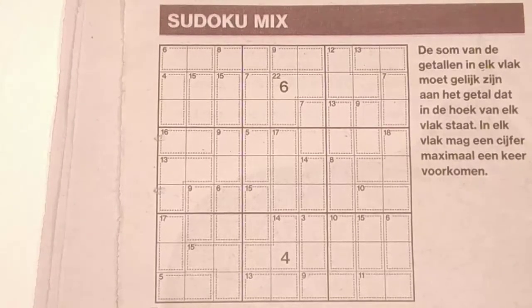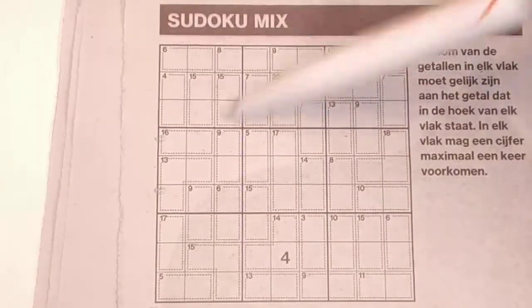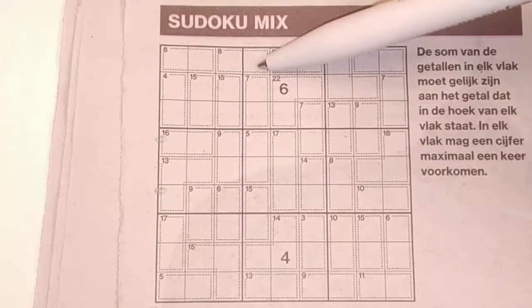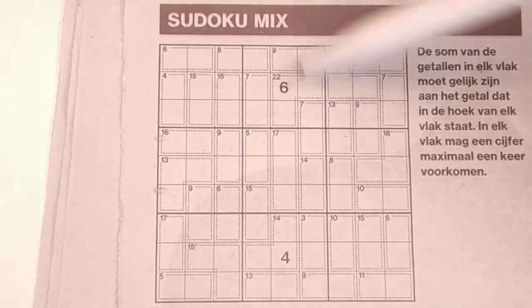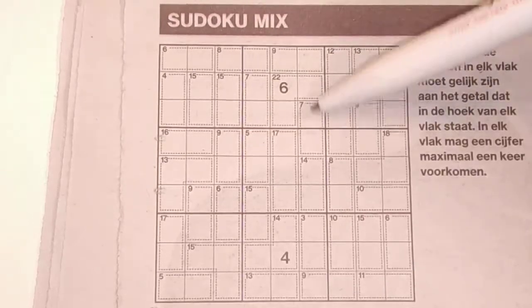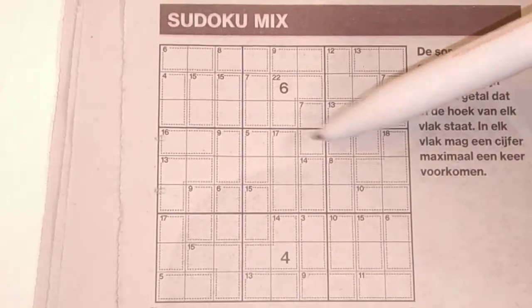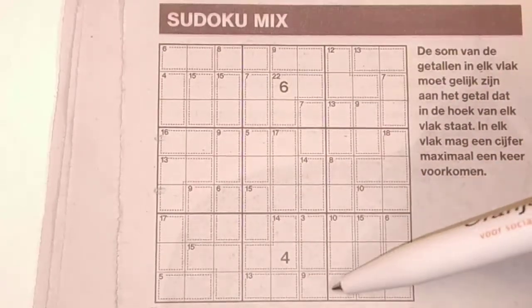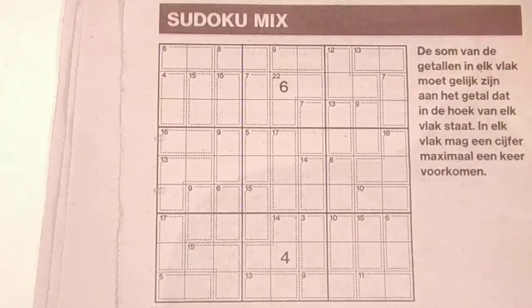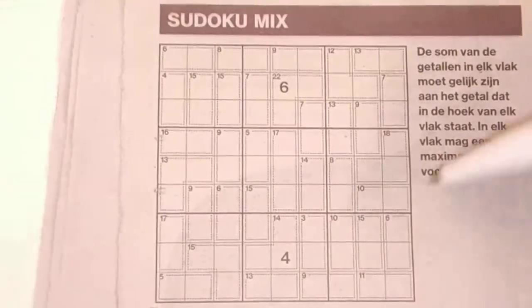So let's get started. Alright, I see here a big square with only one sharing box with another big square. This big square has two sharing boxes with another big square. Here also a 2, here 2, this is one sharing box. So let's get started with this one.